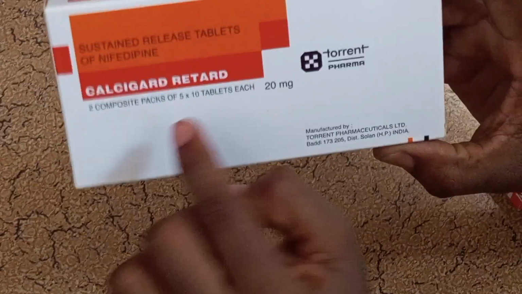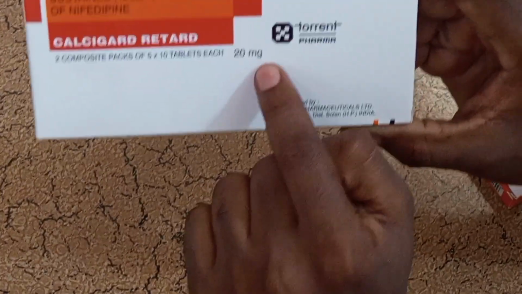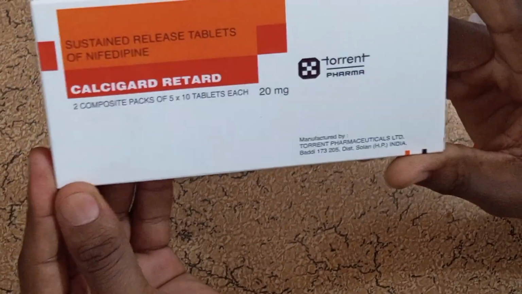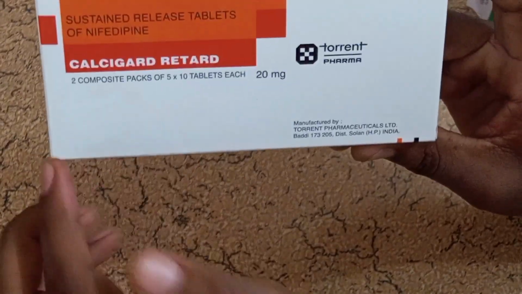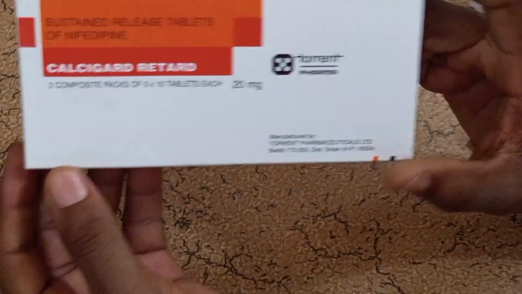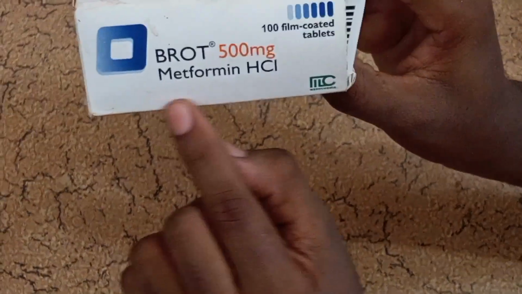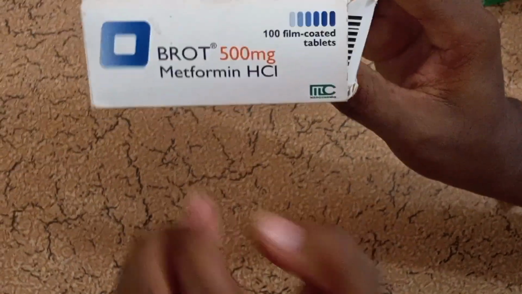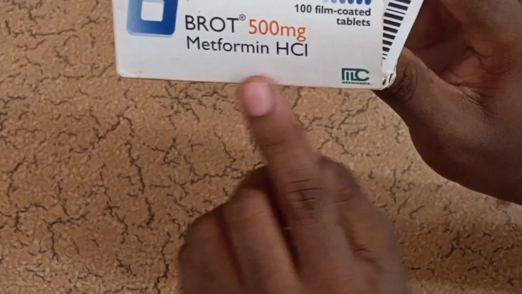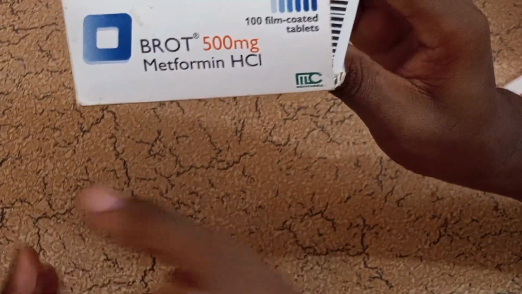Okay, we also have nifedipine. This is nifedipine 20 milligram. Nifedipine is an antihypertensive medication, which we use to treat hypertension or angina, that is high blood pressure. Okay, we also have metformin. Metformin is an anti-diabetic medication, which we use to treat diabetes, that is high blood sugar level.